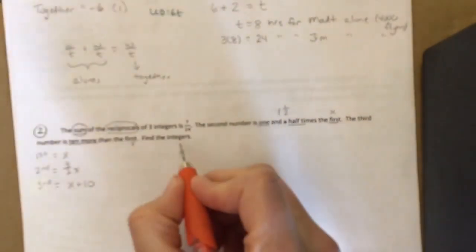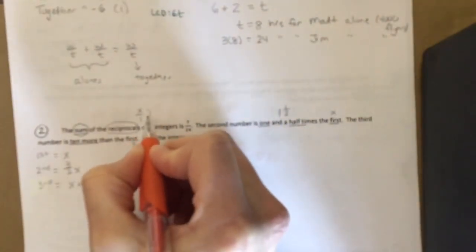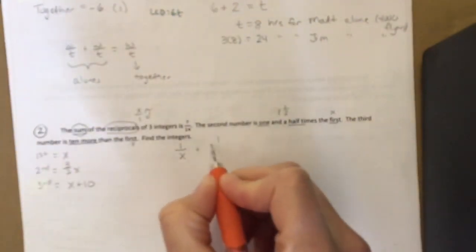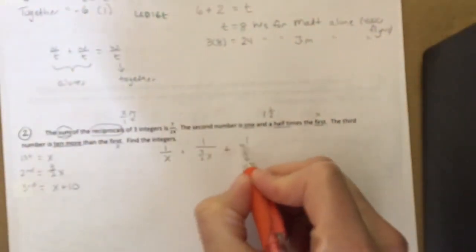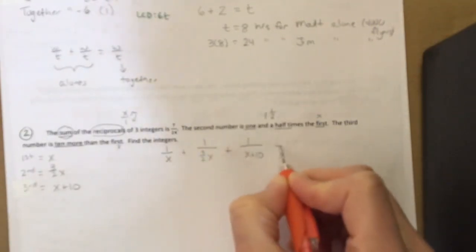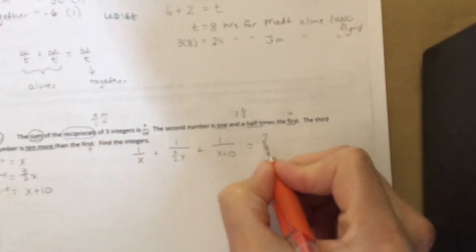Okay, now we set up the equation. We need to sum up the reciprocals. Okay, so what's the reciprocal of x? That is 1 over x, right? Because you have x over 1, and you flip it. Okay. What's the reciprocal of 3 halves x? Well, that's 1 over 3 halves x. Plus the reciprocal of x plus 10 is 1 over x plus 10. And that all equals a fraction, of course, 7 over 24.